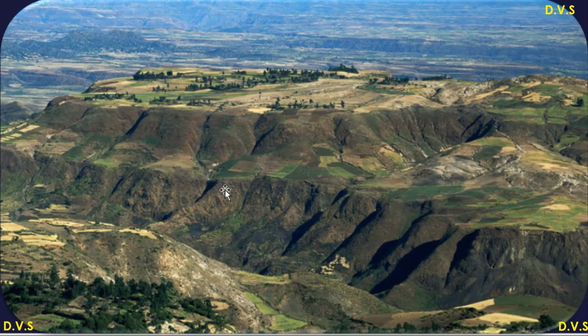This is a photograph that shows us part of the Rift Valley. You can see this side is raised, this side is also raised, and then we have this other region as a low-lying area. This is the outlook of the East African Rift Valley.